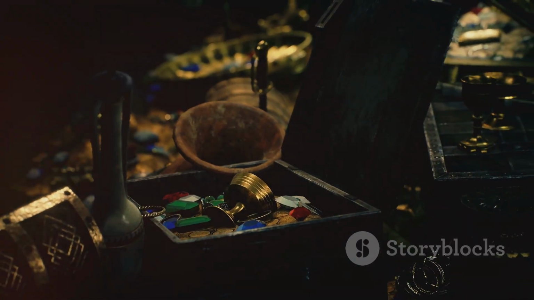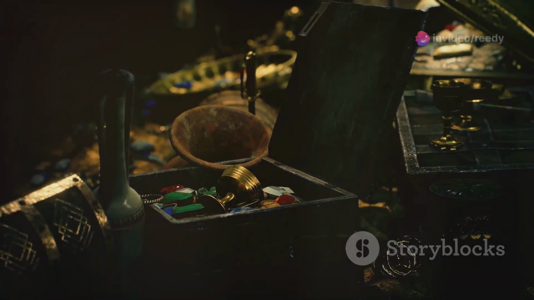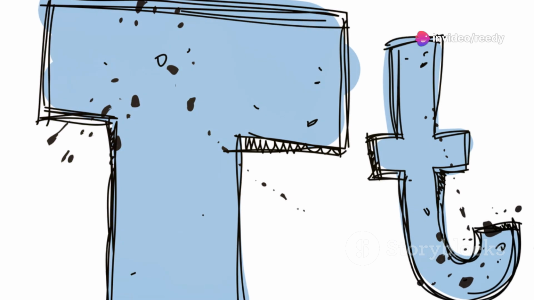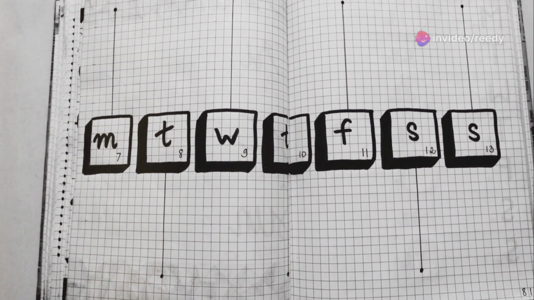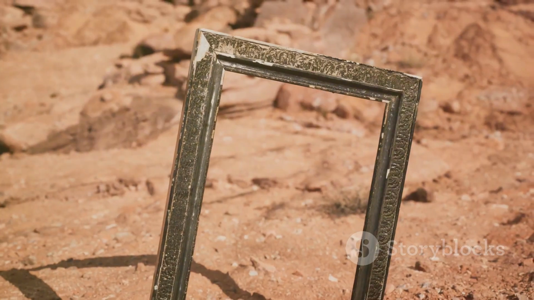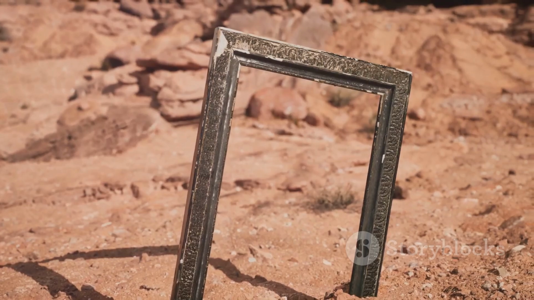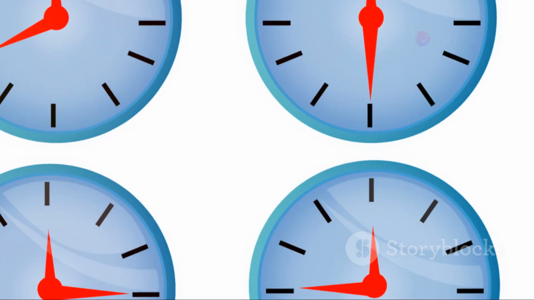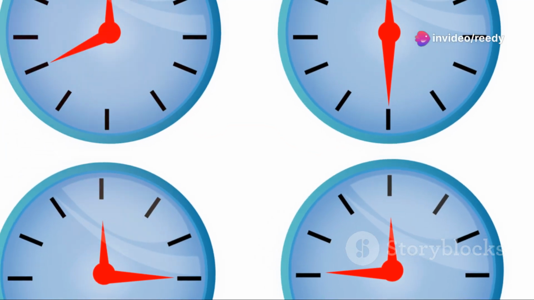Just like the treasures in a chest, the elements inside a tuple are fixed. Let's say you have a tuple for the days of the week: Monday, Tuesday, Wednesday, Thursday, Friday, Saturday, Sunday. Once you create this tuple, you can't add more days, remove any, or change their order. They're fixed in place, just like the hands on a clock.